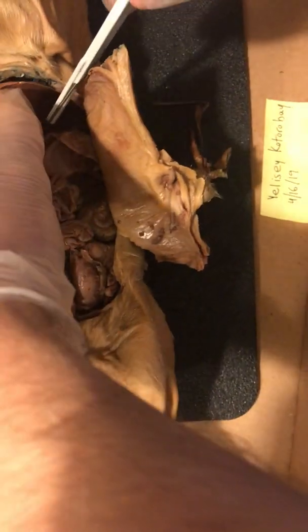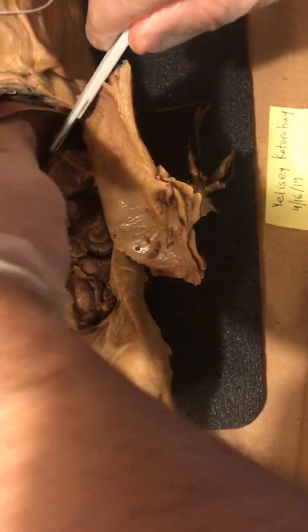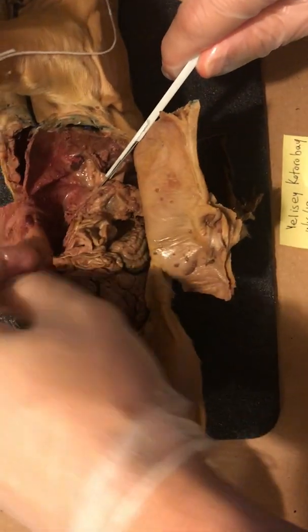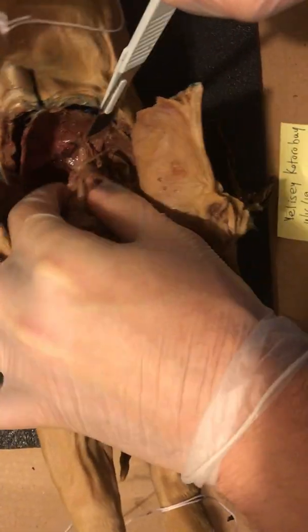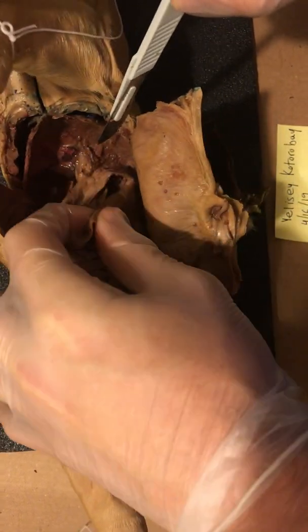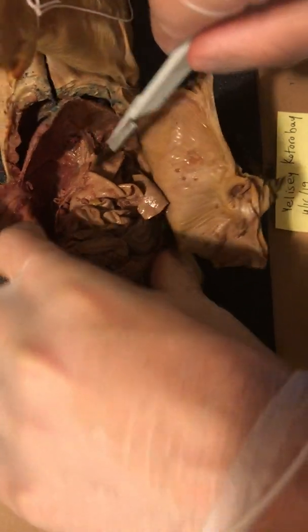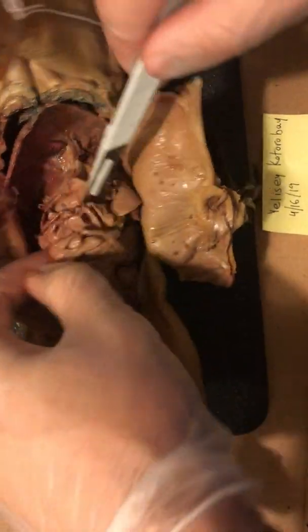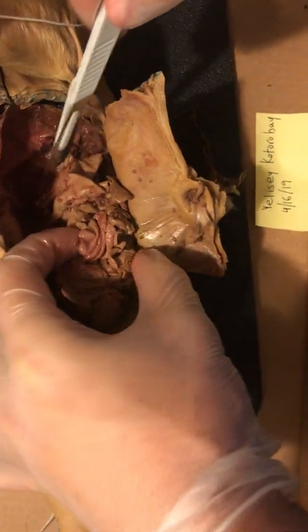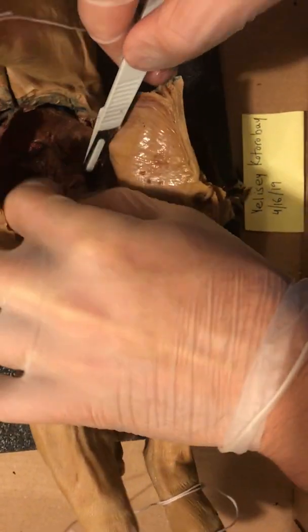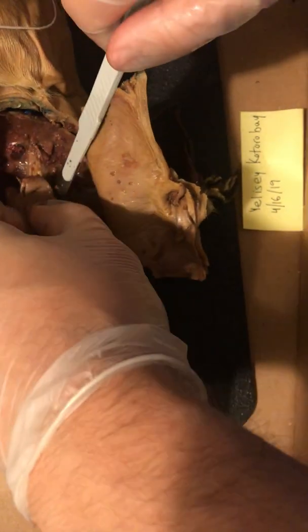Again, I am not experienced in the field of fetal dissection. There we go. That's the liver. Next, we're going to cut through everything else. I think this might be the stomach, to be honest. It seems like it's in about the right region. Okay. I think we're going to have to remove the stomach as well.